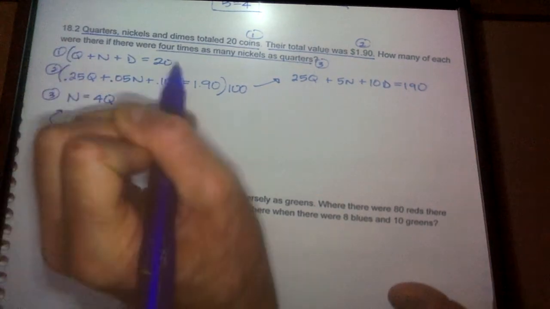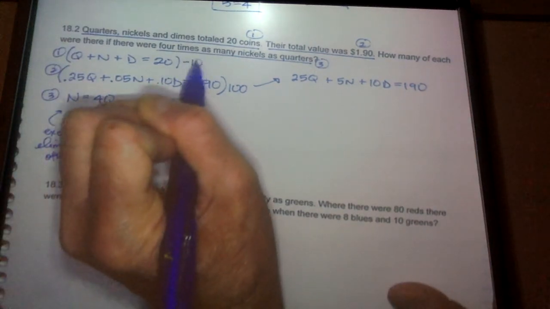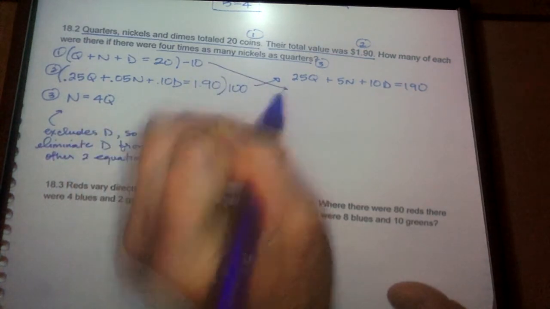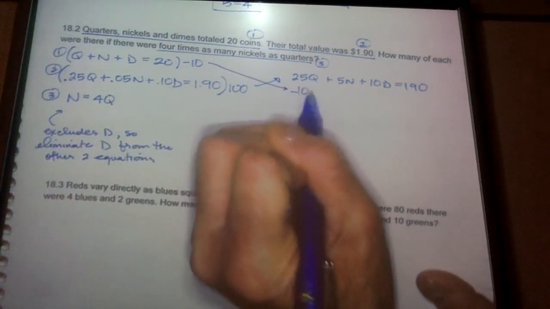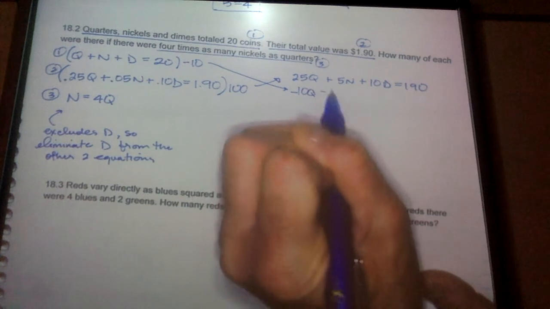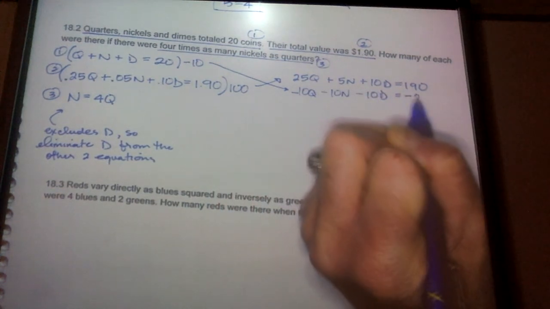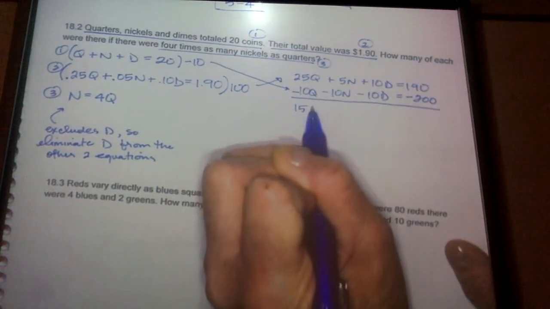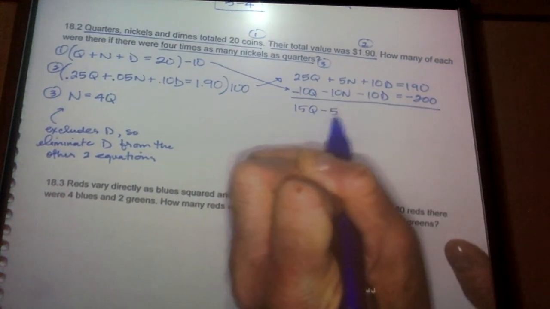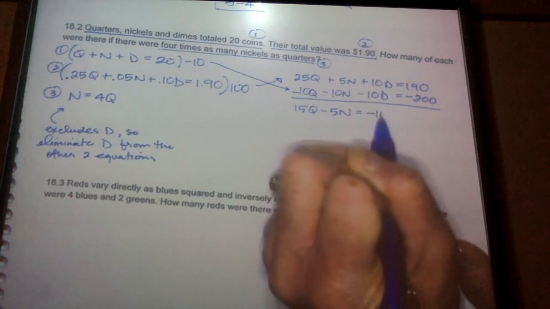I'm going to multiply this first equation by negative 10 and write it here: negative 10Q minus 10N minus 10D equals negative 200. Simplify, and I get 15 quarters minus 5 nickels equals negative 10.